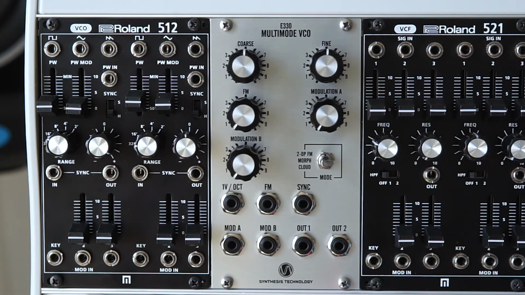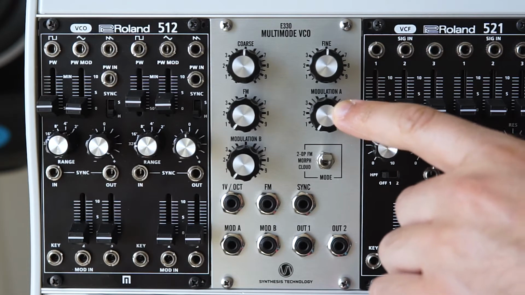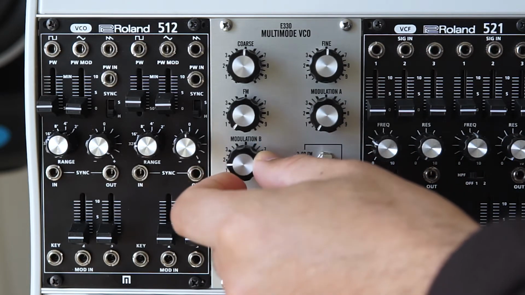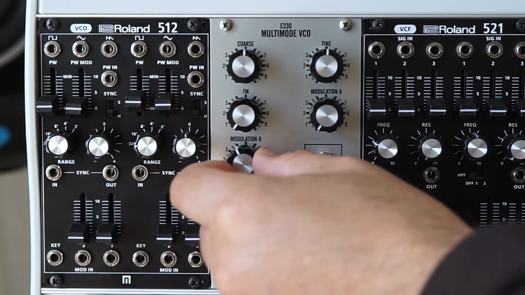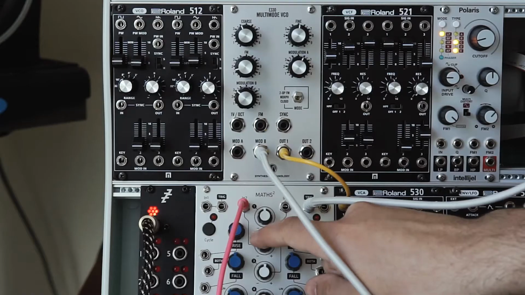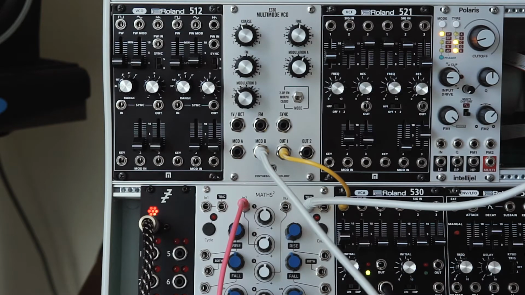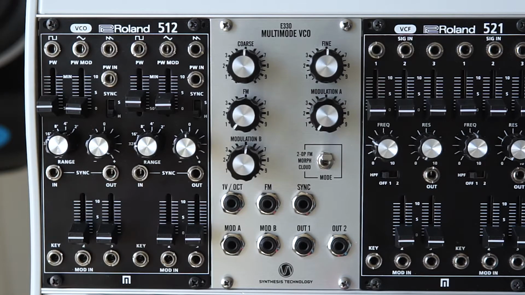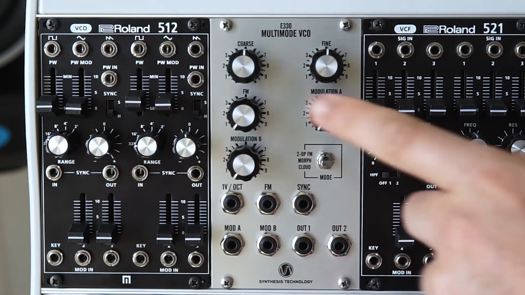So let me just explain the 2 unique parameters per mode. So if we go up to 2-operator FM, modulation A becomes the FM index, and modulation B, the ratio between the 2 sine waves. Now this is quantized, so you always get some harmonic ratio here. Now in this mode, on output 1 you get an FM output, and on output 2 you get a sine wave.